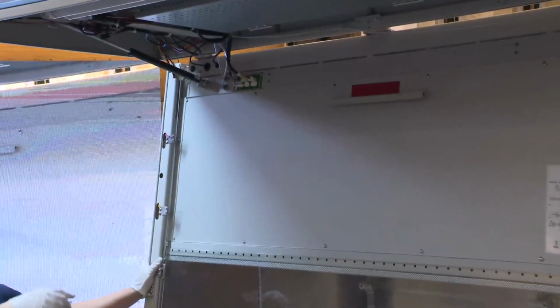Okay, the replacement of a filter for all the models is almost the same. We just take this model as an example to show how to replace the filter. Firstly, we need to remove this cover.